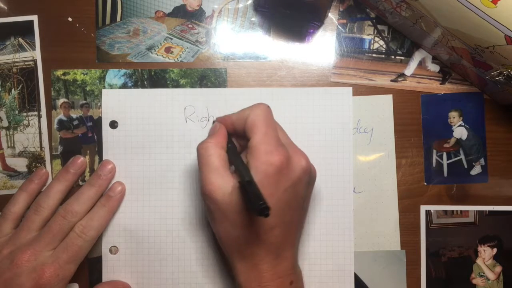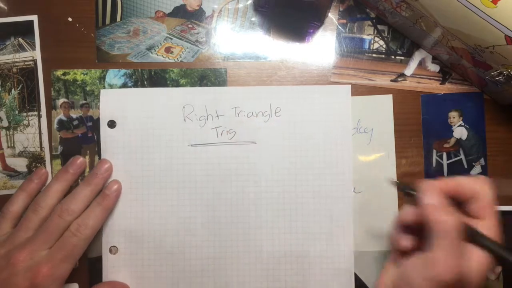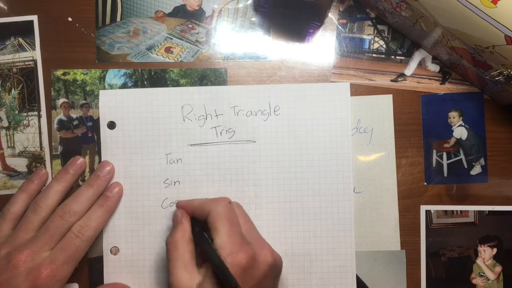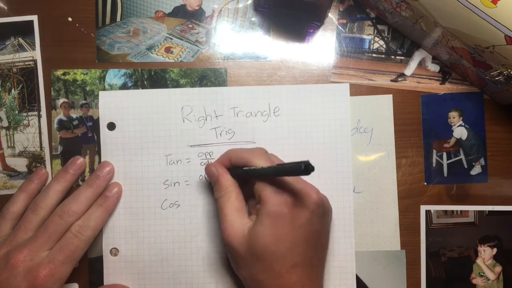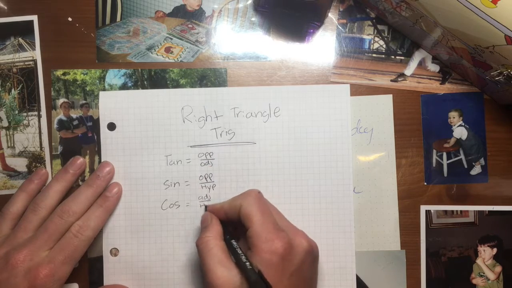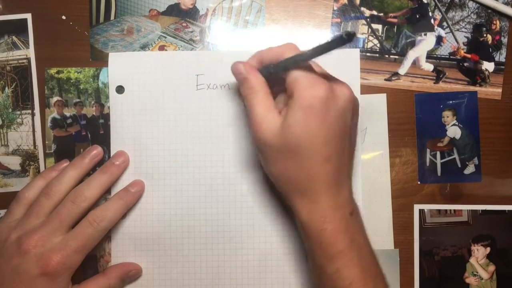Let's talk about right triangle trigonometry. There are three types of trigonometry: tan, sine, and cosine. Tan is opposite over adjacent, sine is opposite over hypotenuse, and cosine is adjacent over hypotenuse. Okay, let's do some example problems.